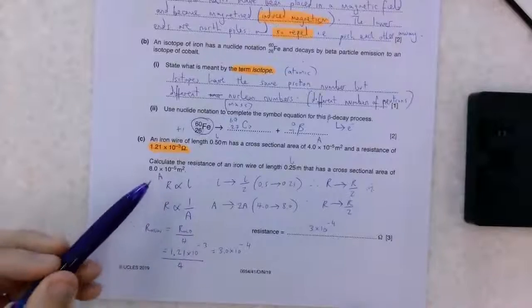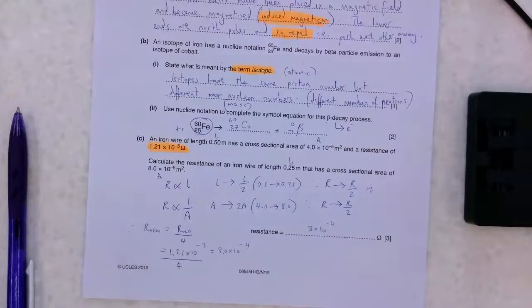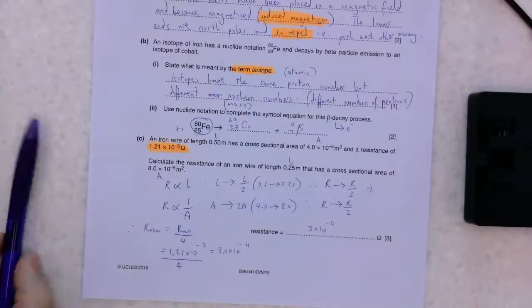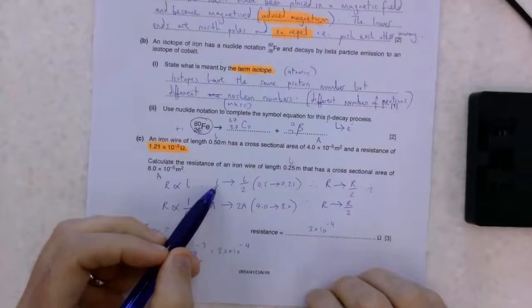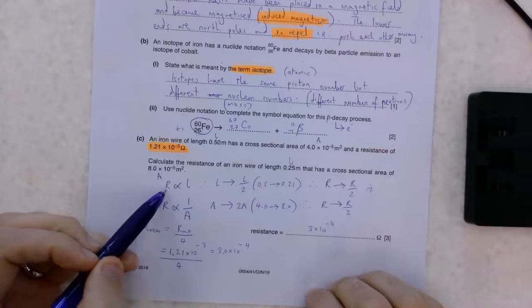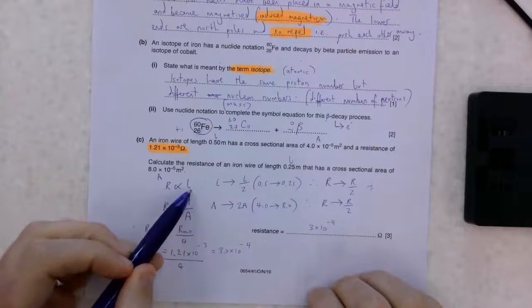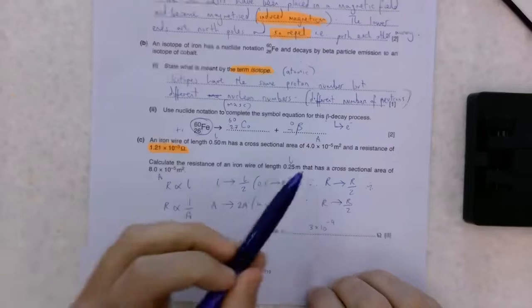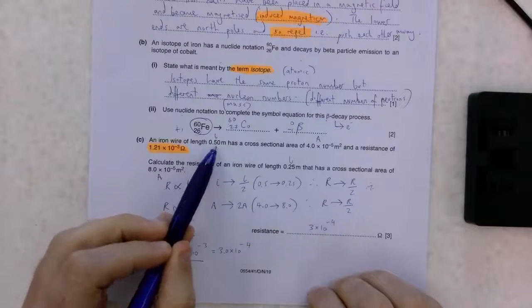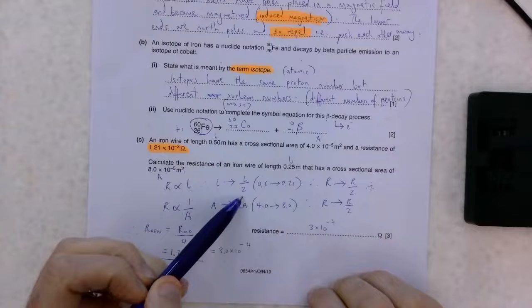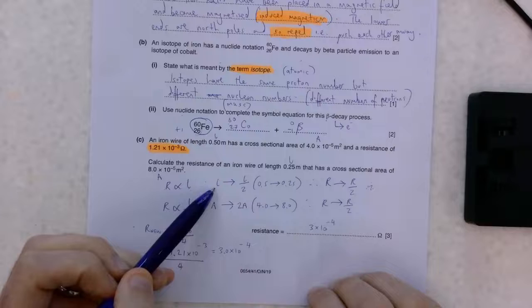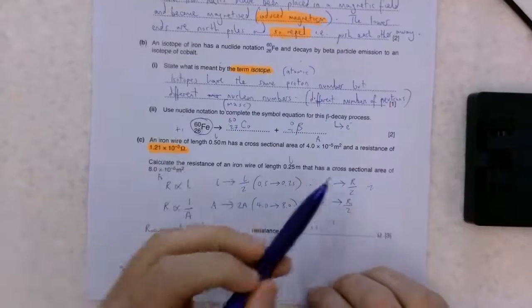What we know is that if you make a wire longer, it has more resistance. This is essentially the same as adding up lots of resistance wires in a row. You're going to have more resistance. Similarly, if the wire gets smaller, its resistance will go down. So we say that the resistance is directly proportional to the length. Here, we are going from a length of 0.5 to a length of 0.25 meters, and so therefore we're halving. Well, if the length halves, given this proportionality, the resistance must halve.